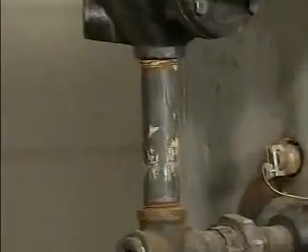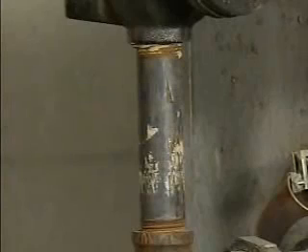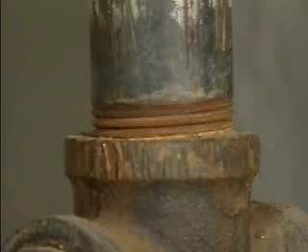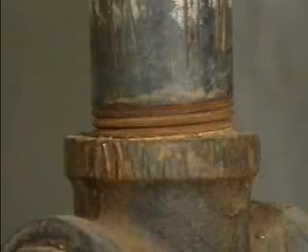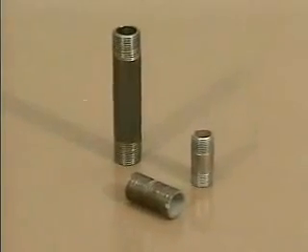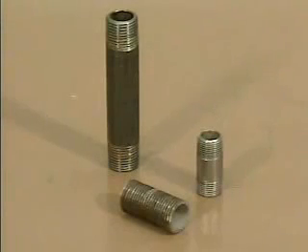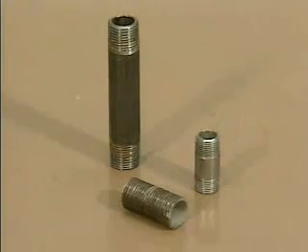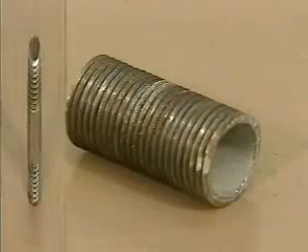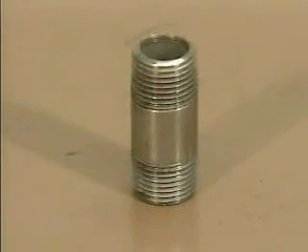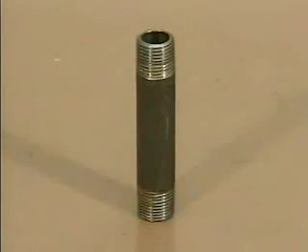Pipe fittings, such as this one, called a nipple, can also be used to extend the length of a straight pipe run. Nipples have outside threads on each end, so a fitting with inside threads, such as a coupling, must be used to connect a nipple to a pipe. Nipples come in a range of sizes and are classified according to nominal pipe size. Nipples are actually pieces of pipe that are less than 12 inches long. Nipples come in a variety of sizes. Some commonly used nipples include this very short nipple called a close nipple, this longer nipple called a shoulder nipple, and this short nipple.